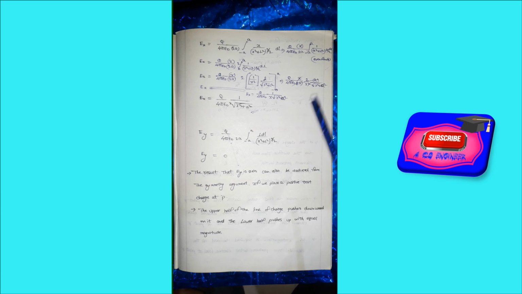This is the formula for the integral from 0 to a of 1 by (x square plus l square) whole power 3 by 2. Writing this in formal form, q by 4 pi epsilon naught x by 2a, 2 into 1 by x square into l by root of x square plus l square, with limits from 0 to a.